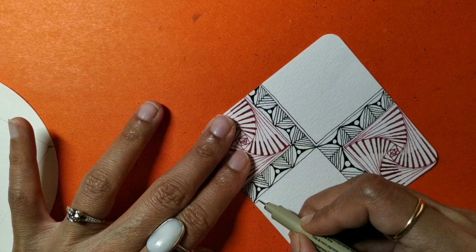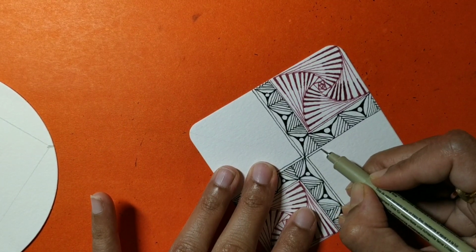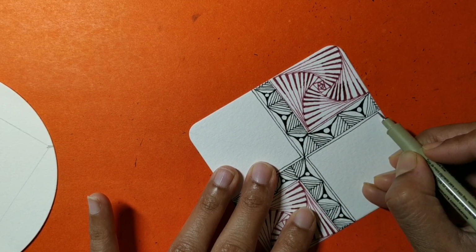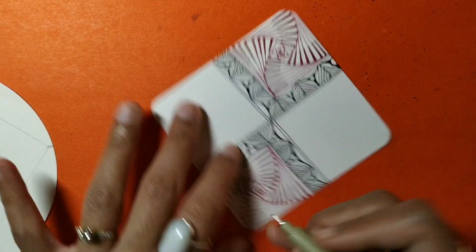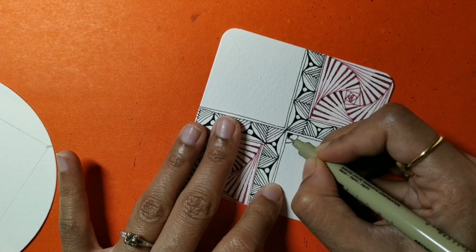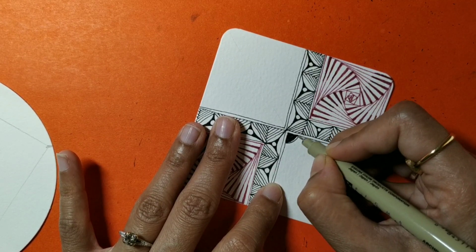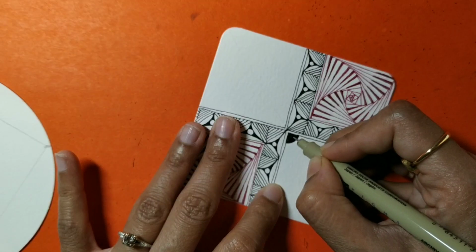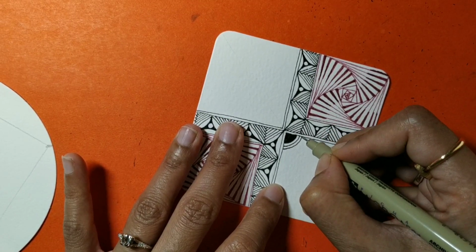Again, it's always better to separate the section. We don't know what tangle we'll be drawing inside, so it's always a good idea to aura. Right, so I think I am going to start with moon pie on both the sides. A very simple pattern to draw. This looks like an improvised version of crescent moon.